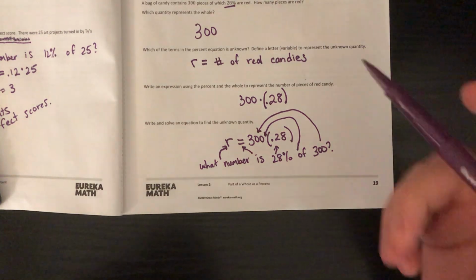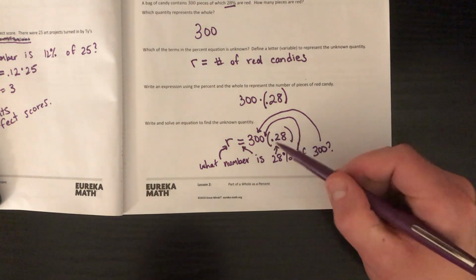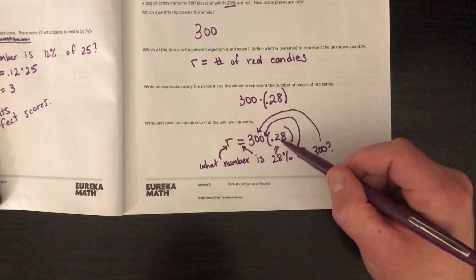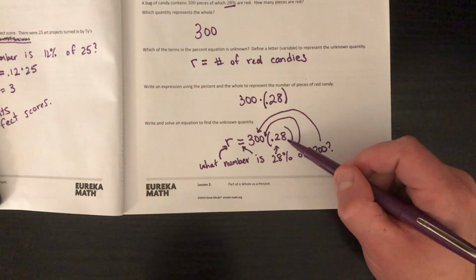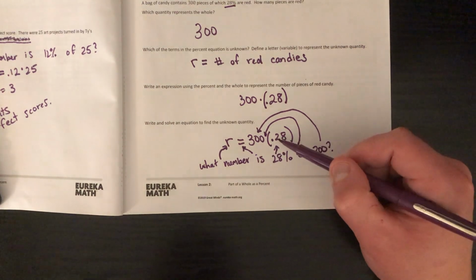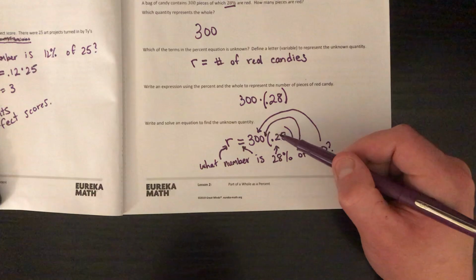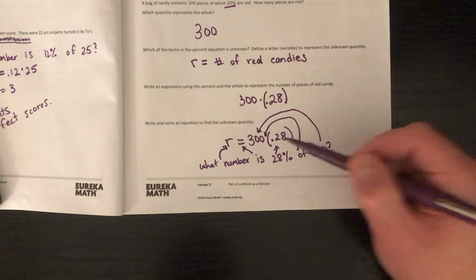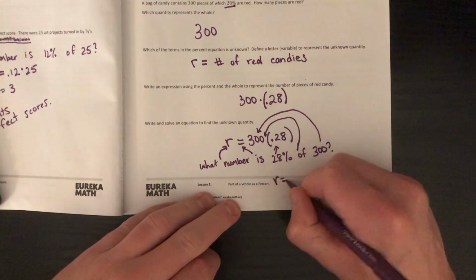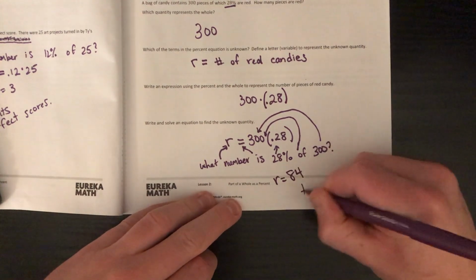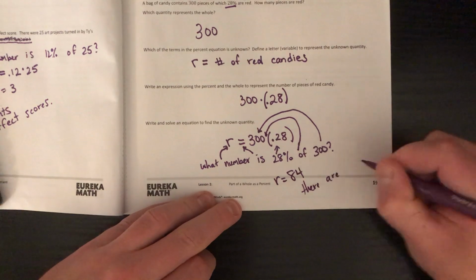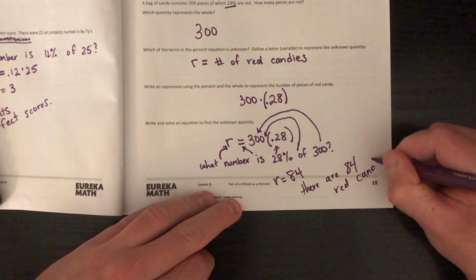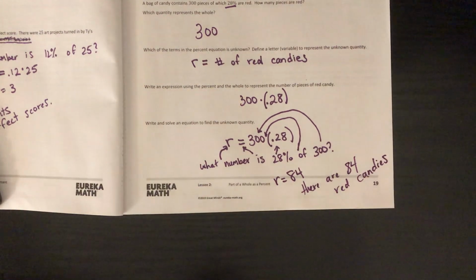All right, so hopefully you already have an answer, but I'm just going to show you how I would do this one without a calculator. I'm thinking these two zeros on the end of 300 are going to push this decimal point 2 spaces back. And then 3 times 28, if I do that in pieces, I've got 3 times 20, which is 60, and 3 times 8, which is 24. You put those together, it's 84. So R equals 84. There are 84 red candies.